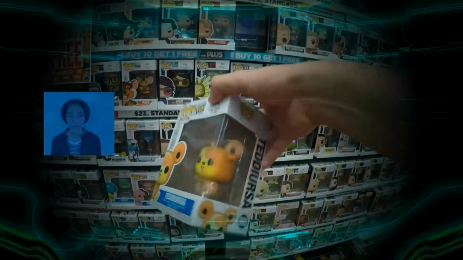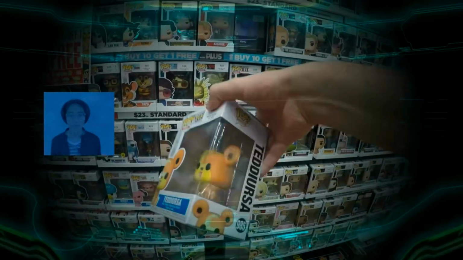Cortana, reroute energy from the mortgage to purchase a crate of Funko Pops. But Master Chief, that is not a microtransaction. That's a macro transaction.